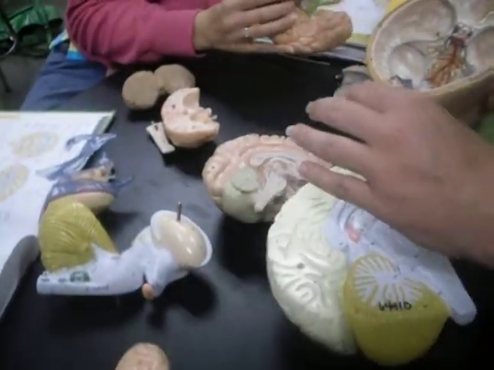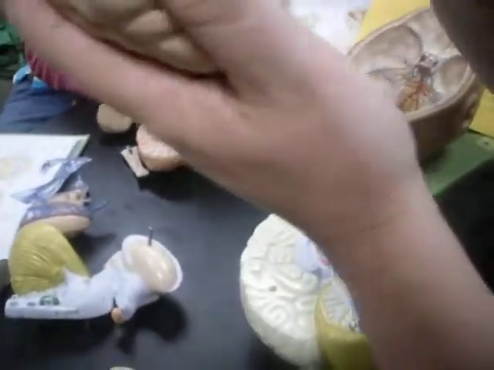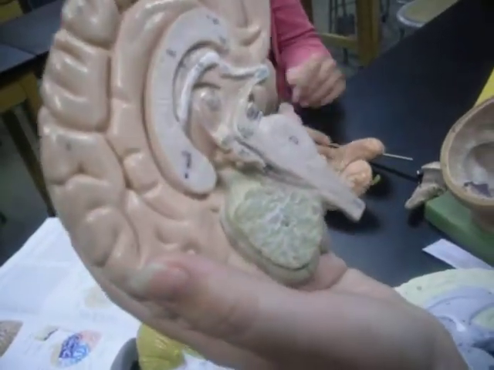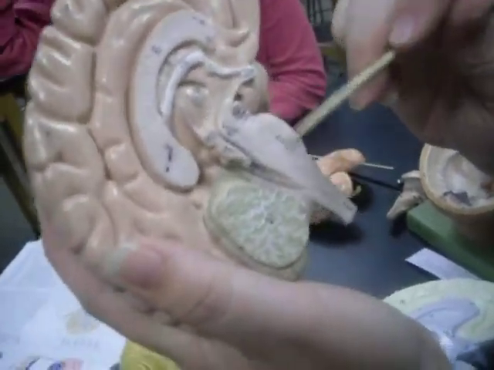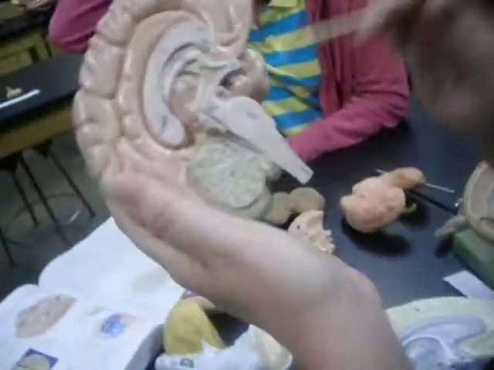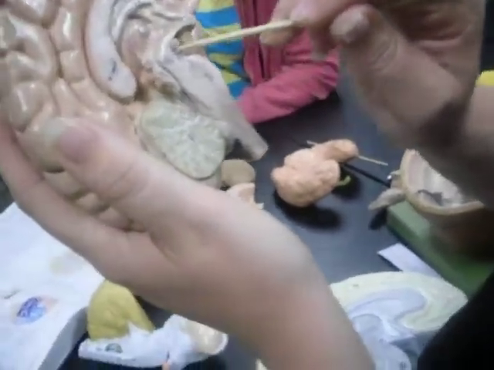What else with the brain? She said this was the amygdala. Do you see the differences in here though? This is the pons. This is what? Mammillary body.